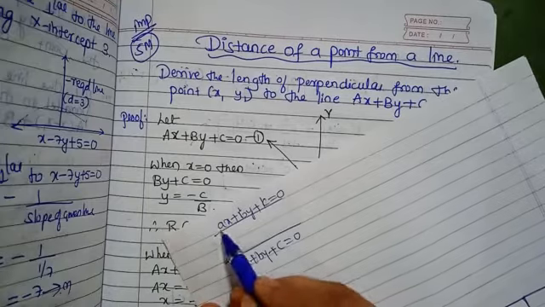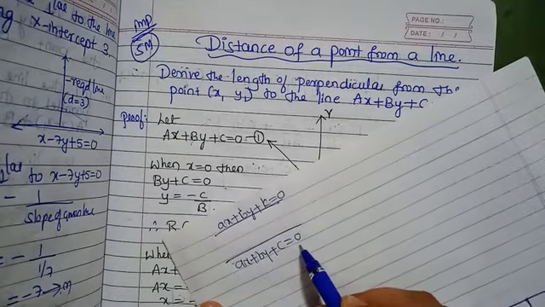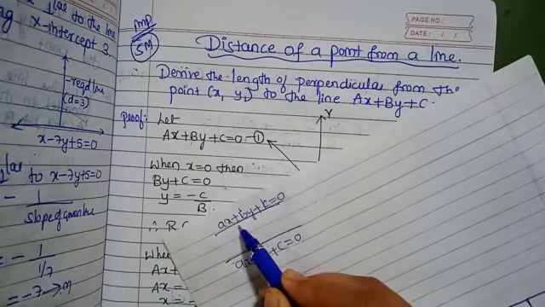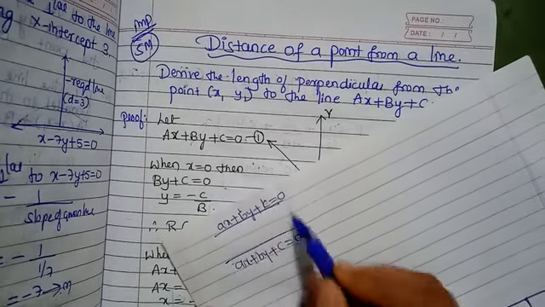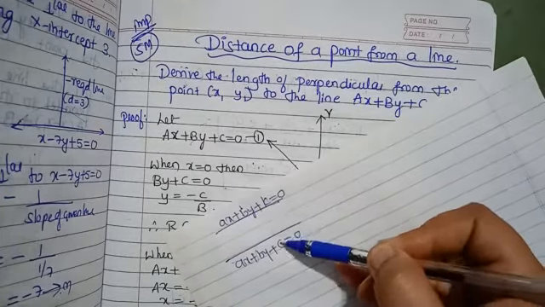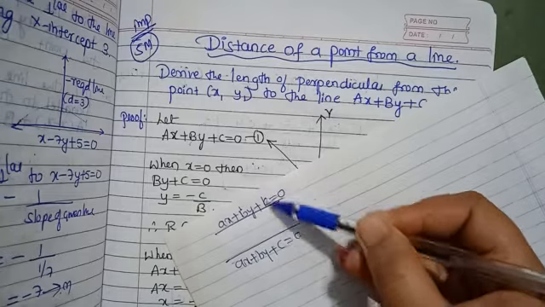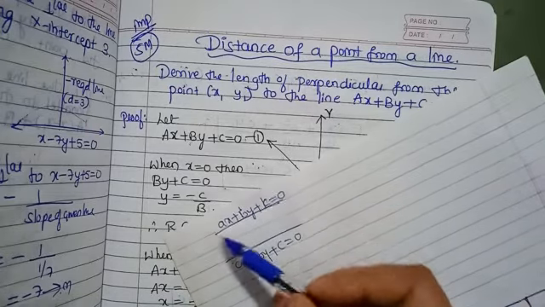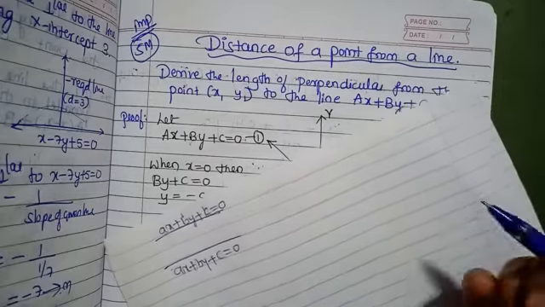We know that any line parallel to ax plus by plus c is equal to 0 is of the form ax plus by plus k equal to 0. So we can see that the given line and the parallel line differ only in a constant term, whereas the coefficients of x and y in both the lines are the same.